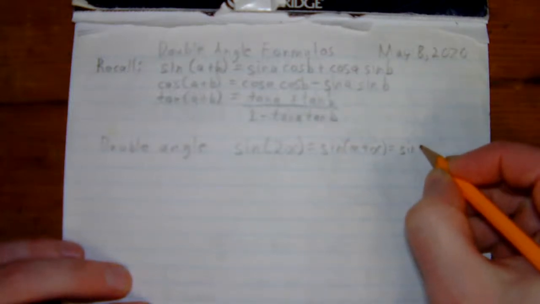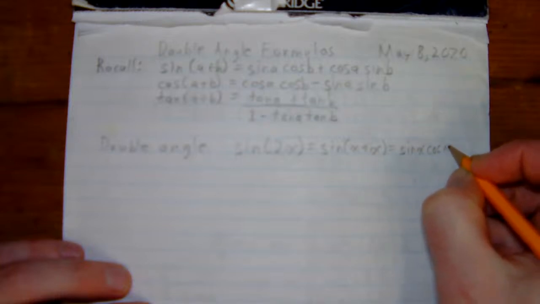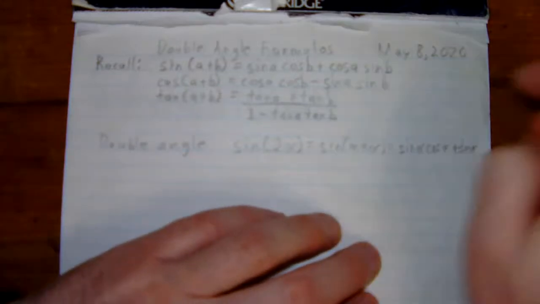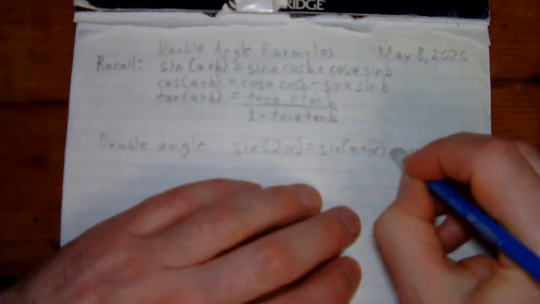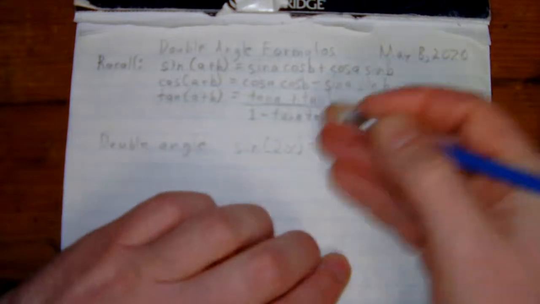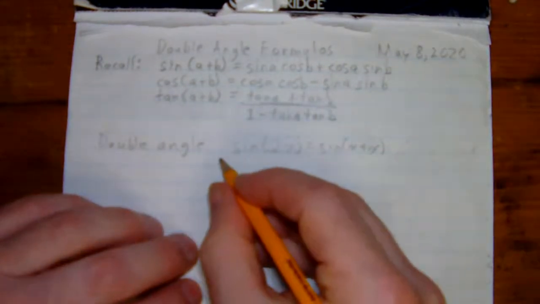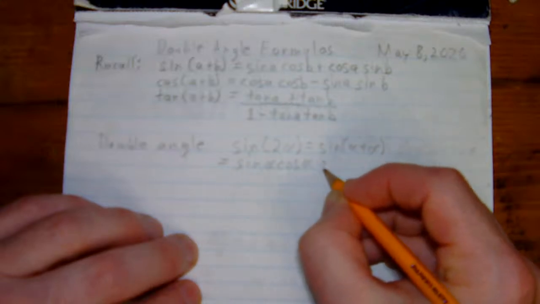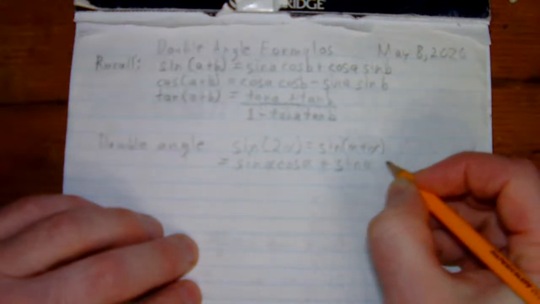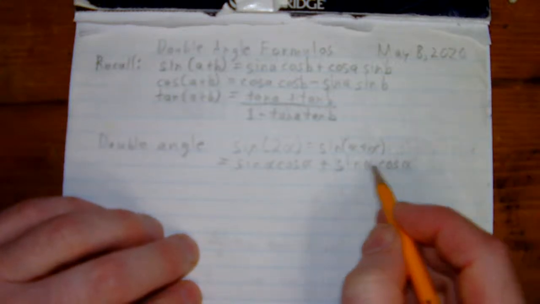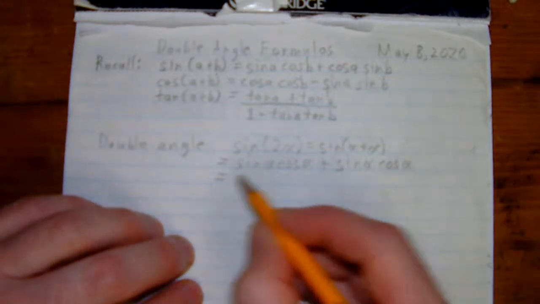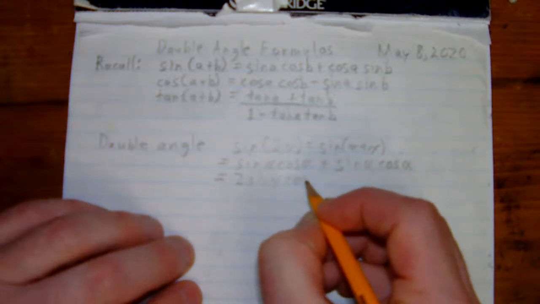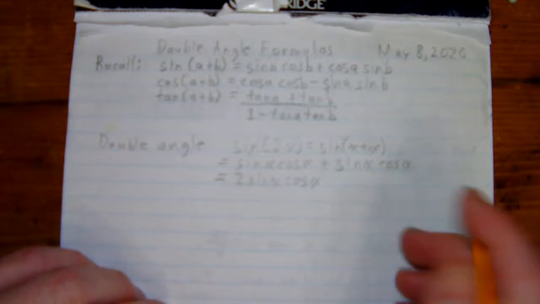That means we get sin x cos x + sin x cos x, or we might write these in the opposite order, doesn't matter. These two terms are the same thing, so that is 2 sin x cos x. And that is our double angle formula.